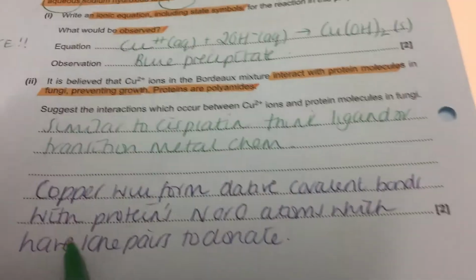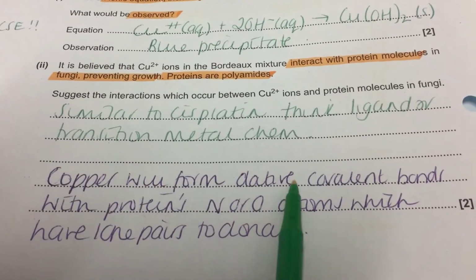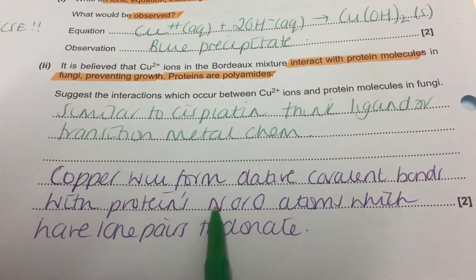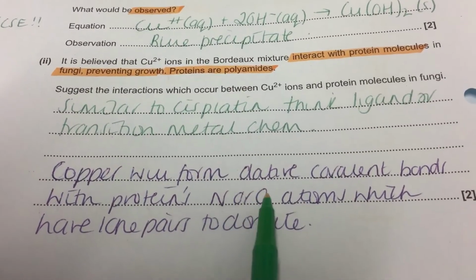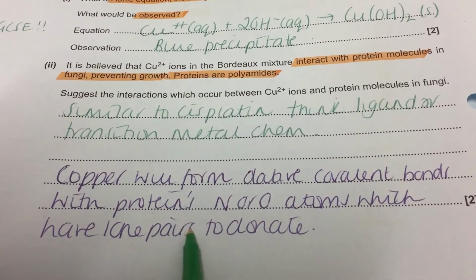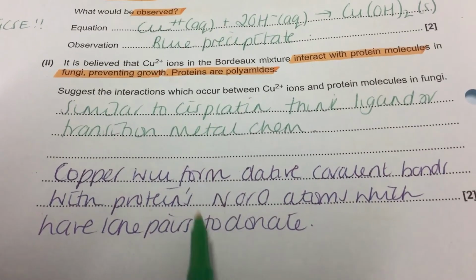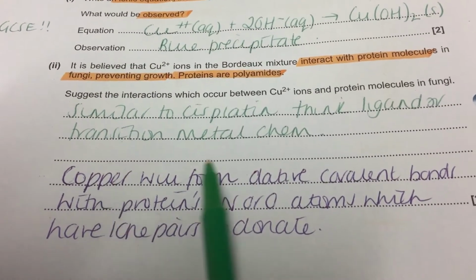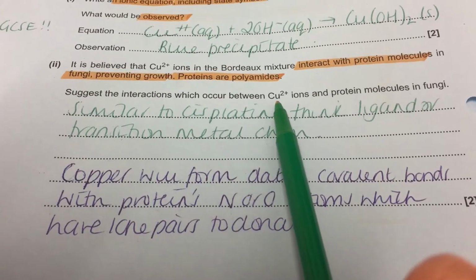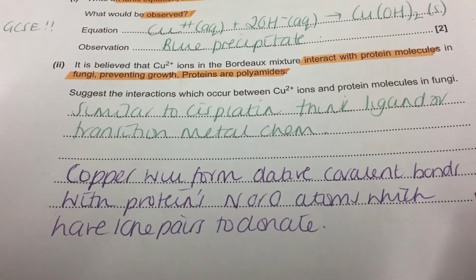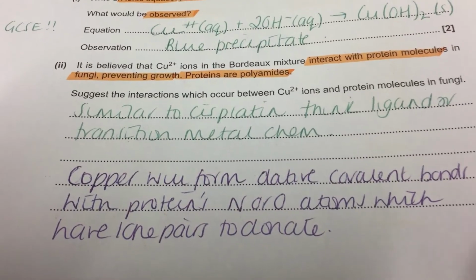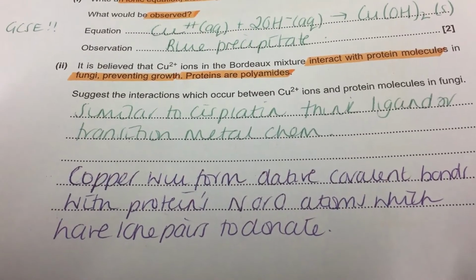Now, what will happen is that the copper will form a dative covalent bond with the protein, either with the nitrogen or with the oxygen atoms. It does this because the nitrogen and the oxygen atoms both have lone pairs that they're able to donate. Some of you might be thinking, but why is copper forming a covalent bond when it's an ion that we have present? There aren't any ions in the protein that the copper can easily bond to or bind to.